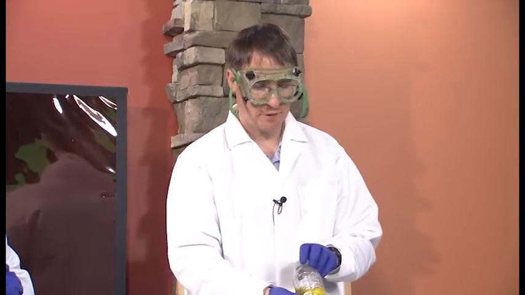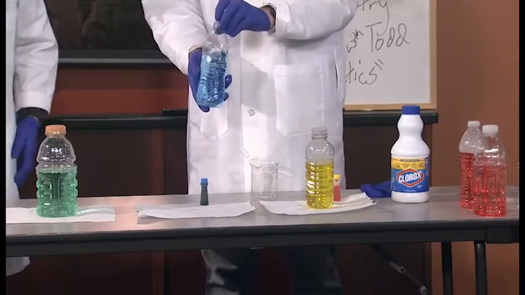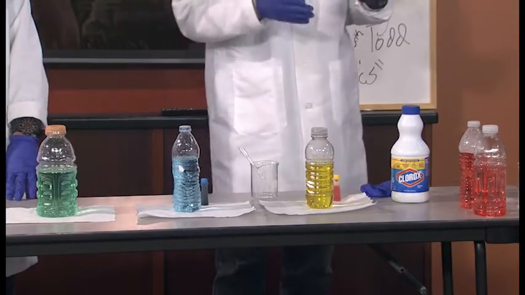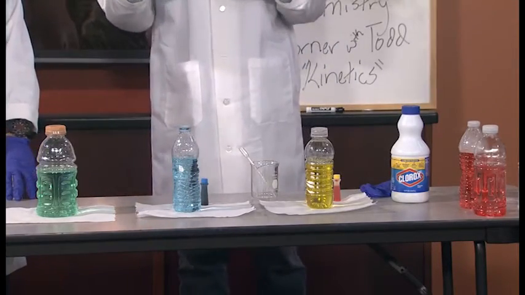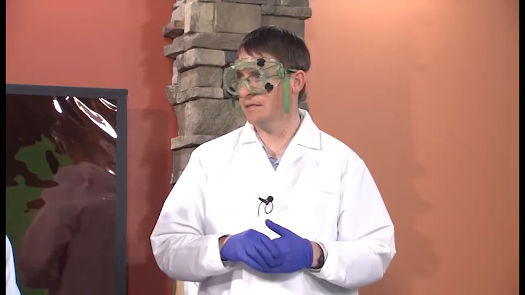Okay. So the first thing we're going to do is just get an idea of some of the factors that affect how fast a reaction goes. And so we have a couple drops of yellow food dye in water in this plastic bottle. We have a drop or so of blue food dye in this plastic bottle. And so what we're going to do is we're going to add the same amount of bleach to both, and we want to get a feel for how fast the bleach reacts with this substance versus how fast the bleach reacts with this substance.